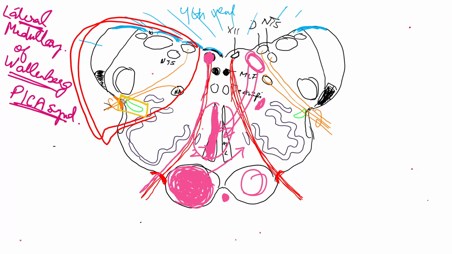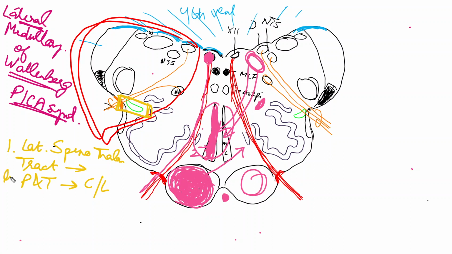Number 1, the lateral spinothalamic tract. This is carrying pain and temperature from the contralateral half of body. So there will be loss of pain and temperature from the contralateral half of body. Body here means trunk and limbs.